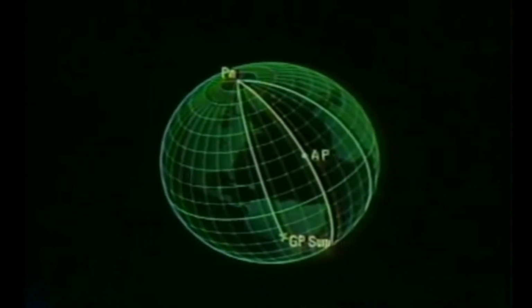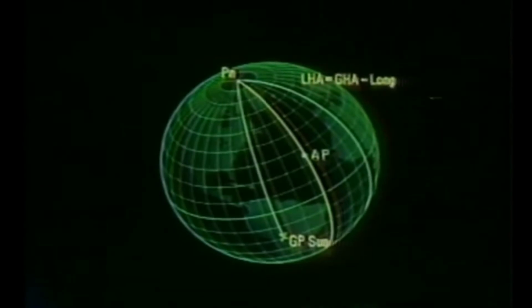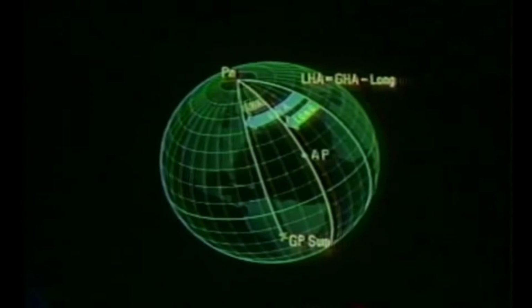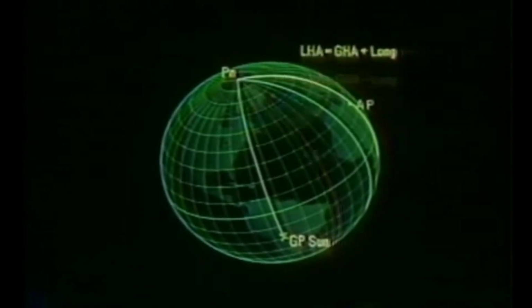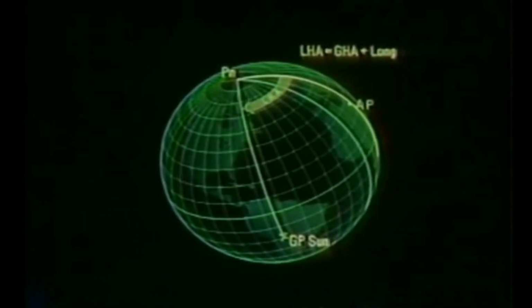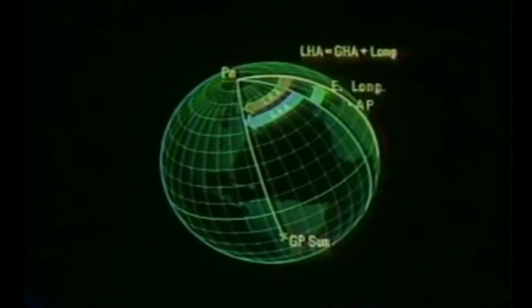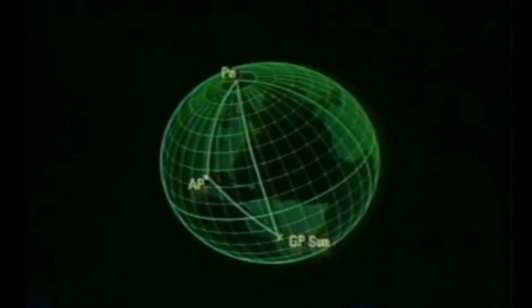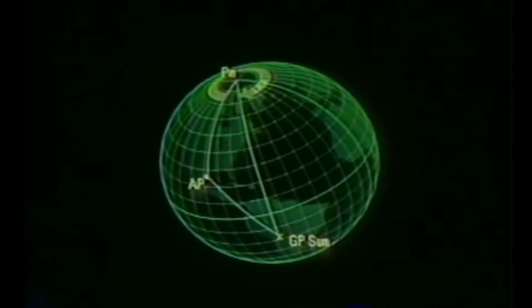In a situation like this, where the AP is in west longitude and east of the GP of the celestial body, LHA equals GHA of the body minus the west longitude of the AP. If the AP is in east longitude, LHA equals GHA plus the east longitude. If the AP is west of the celestial body, the LHA is this angle.